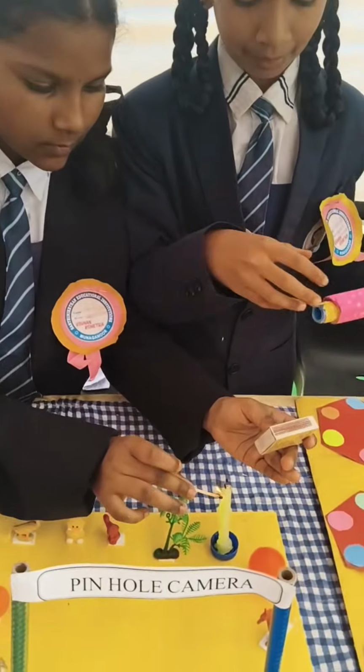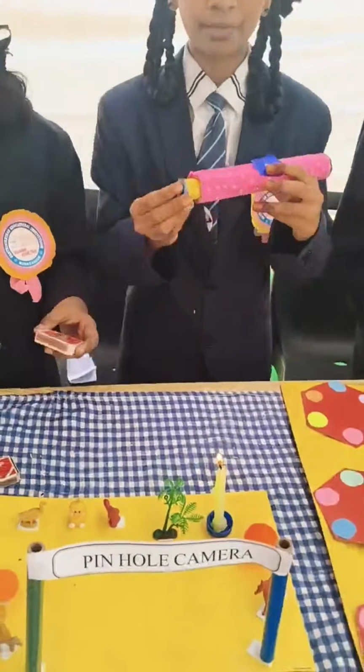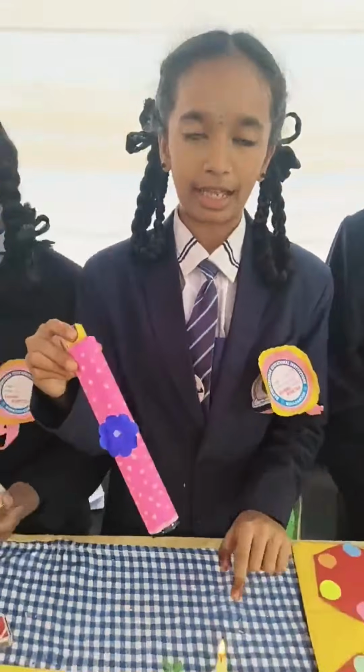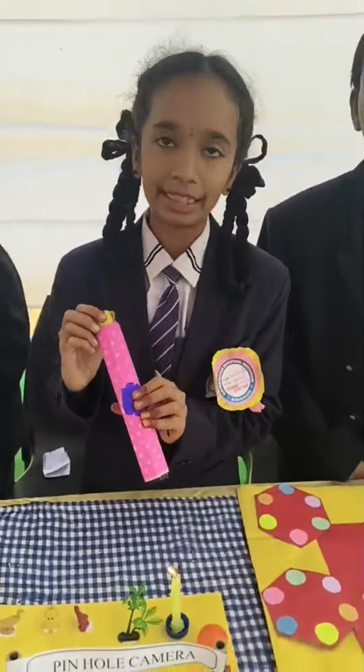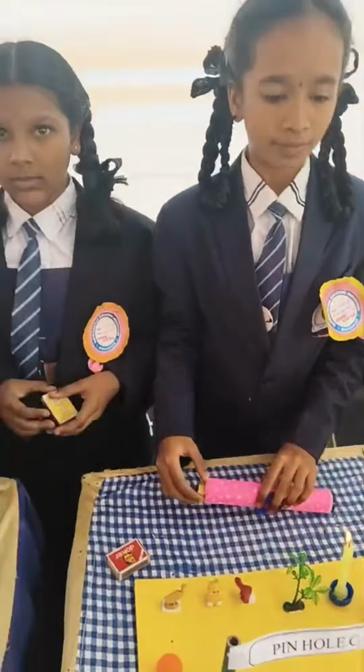Due to that, people lost their lives. And it's the land pollution. The dust and the waste which is thrown on the road. In a pinhole camera, the image is inverted or reversed. Dust is thrown on the land.